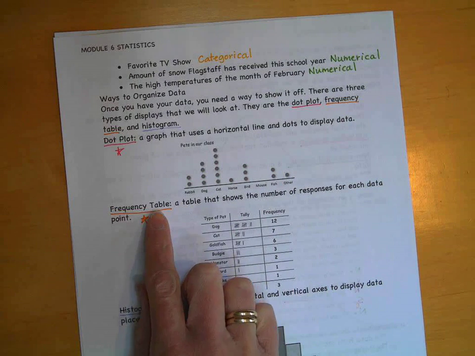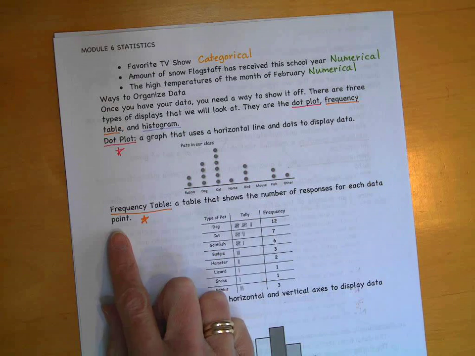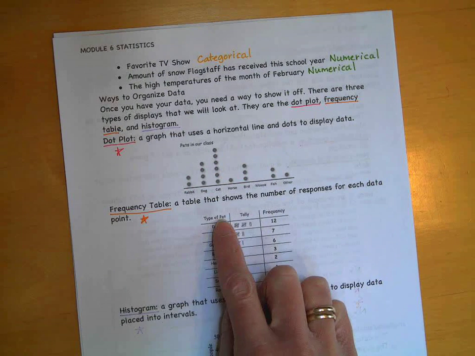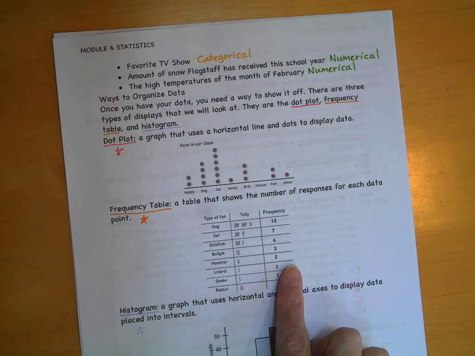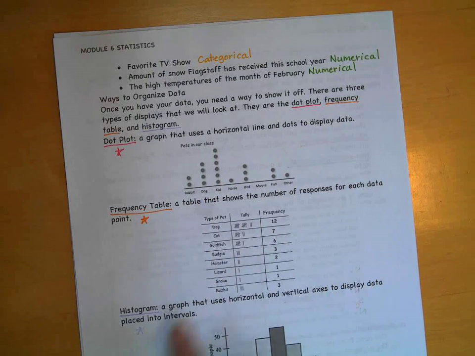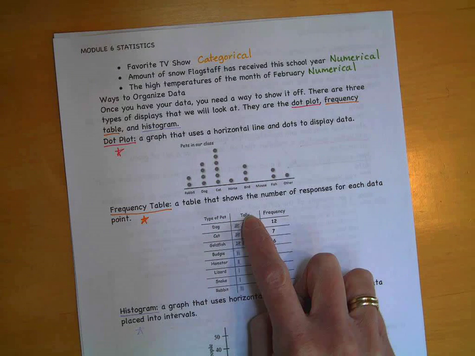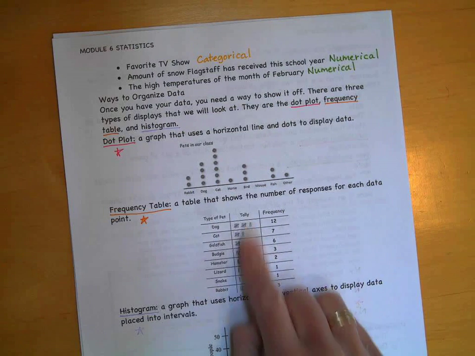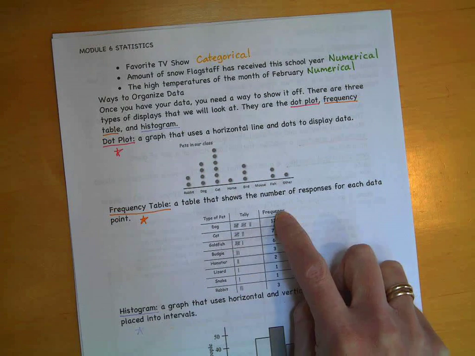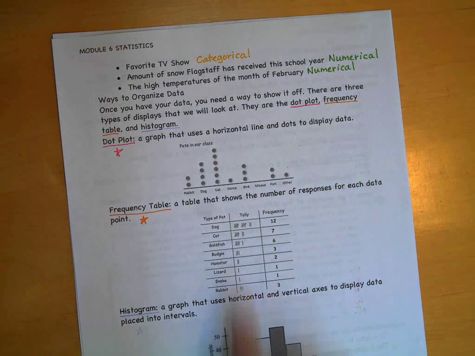The next type that we have is a frequency table. A frequency table is a table that shows the number of responses for each data point. So if we have types of pets, then we have in this frequency table 3 columns, and what the 3 columns represent is the data itself that you're collecting. The tally represents how many times someone voted for that or said that that was theirs, and then the frequency is the numerical value that is represented by the tally marks.